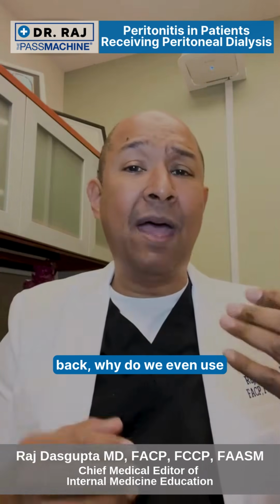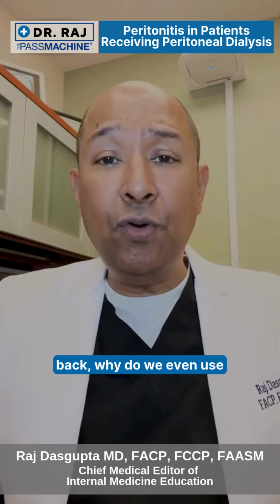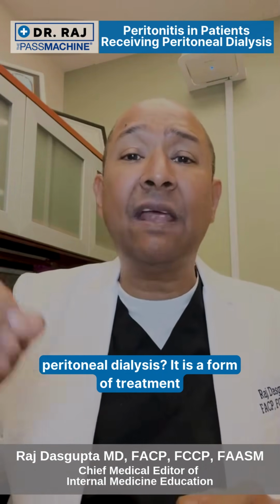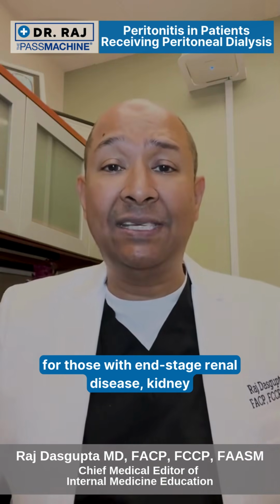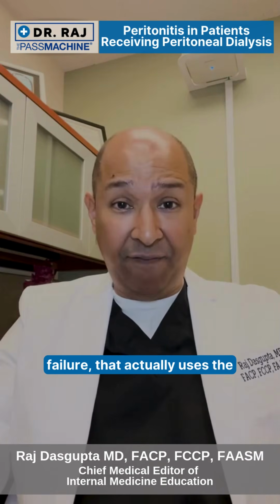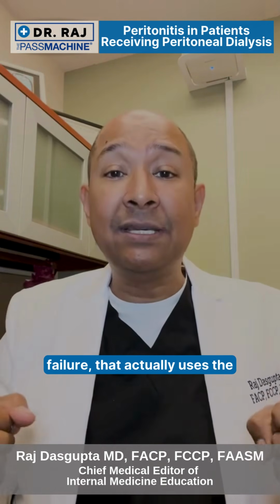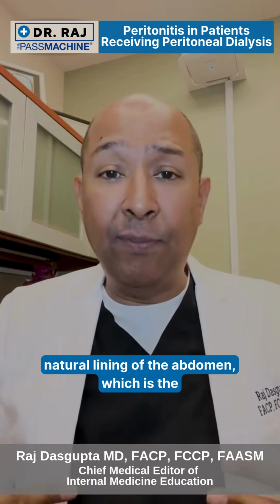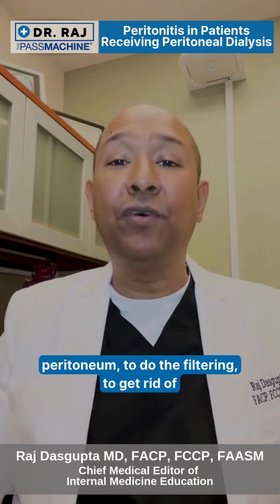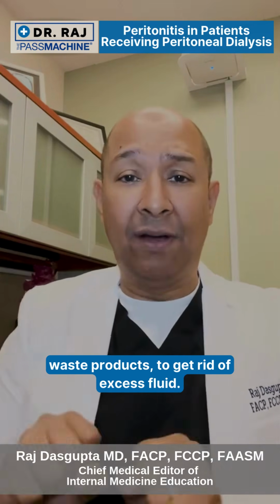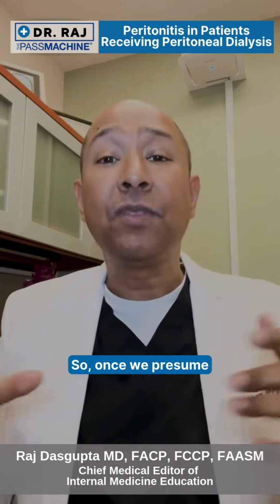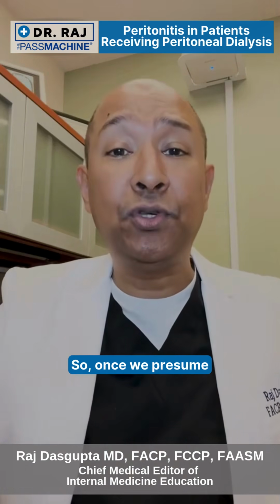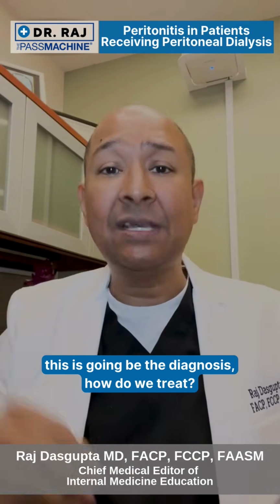And as a step back, why do we even use peritoneal dialysis? It is a form of treatment for those with end-stage renal disease, kidney failure, that actually uses the natural lining of the abdomen, which is the peritoneum, to do the filtering, to get rid of waste products, to get rid of excess fluid. So once we presume this is going to be the diagnosis, how do we treat?